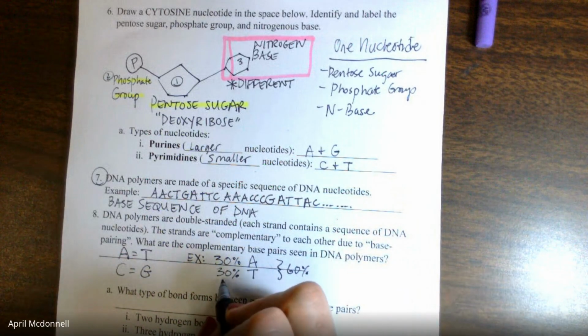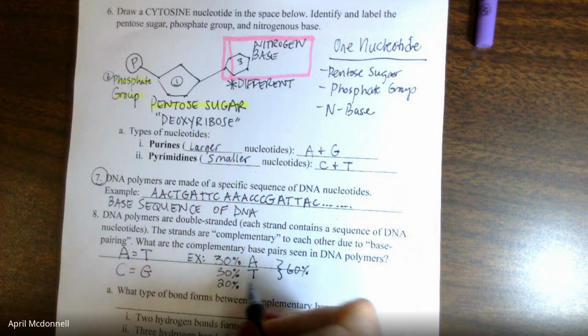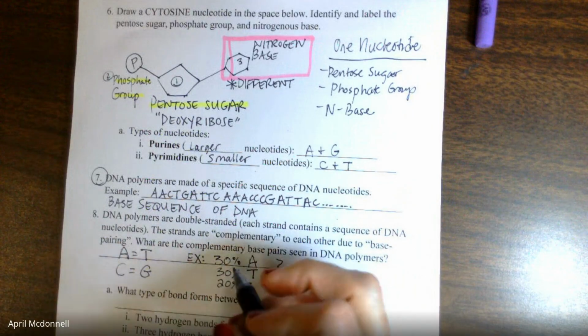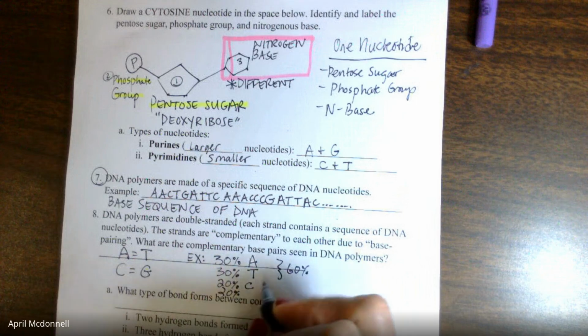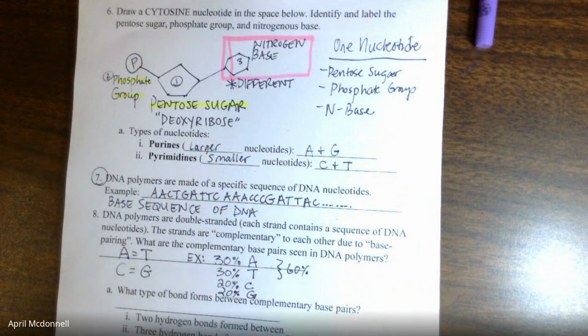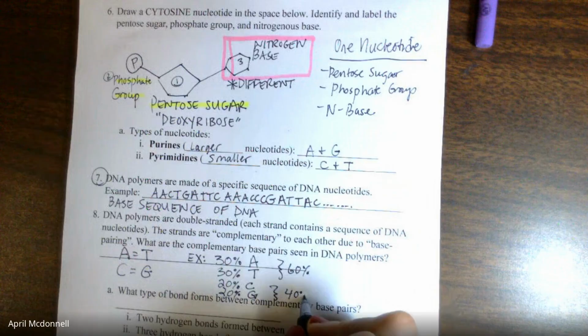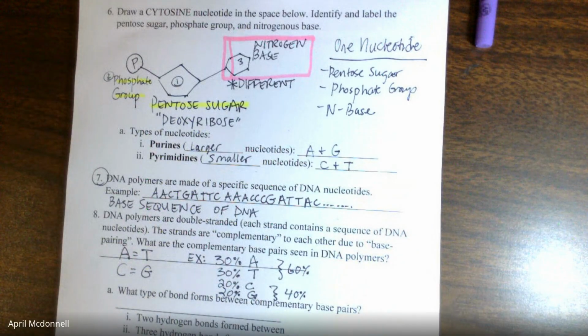The other 40% would be 20% cytosine and 20% guanine. So that represents 40%, and now we have accounted for the full 100% of the DNA molecule. In this case, what scientists found was something called complementary base pairing between A and T, and also complementary base pairing between C and G.